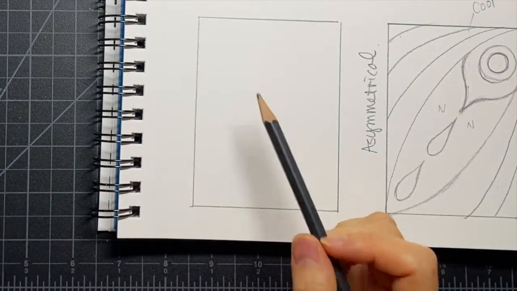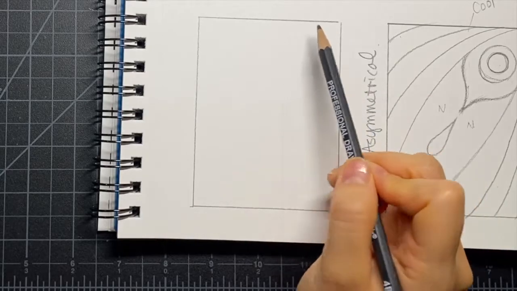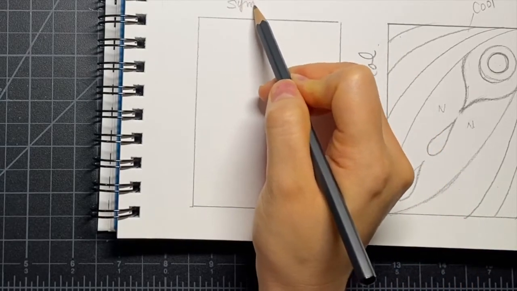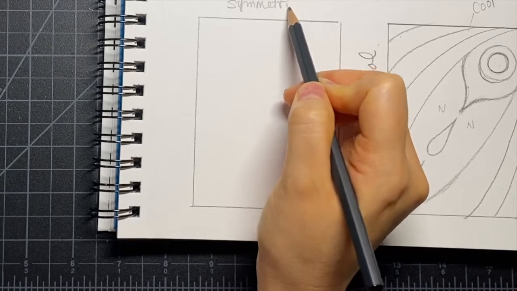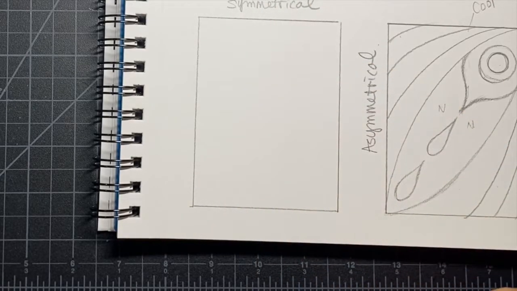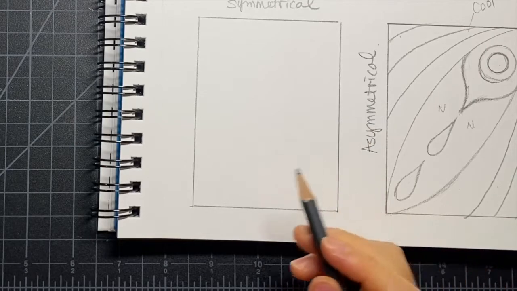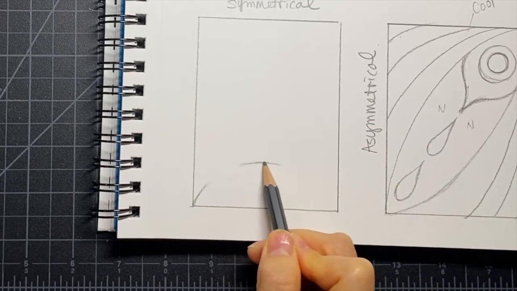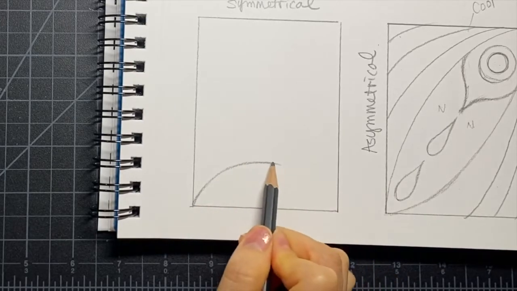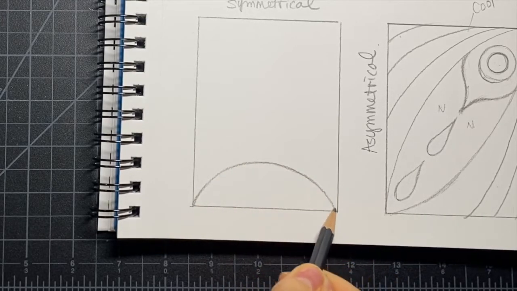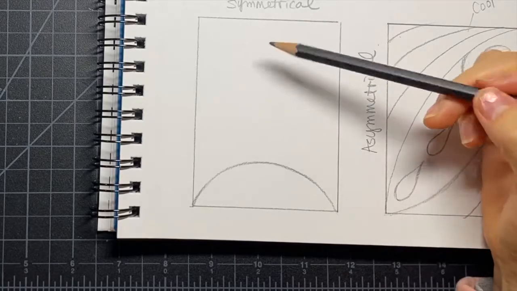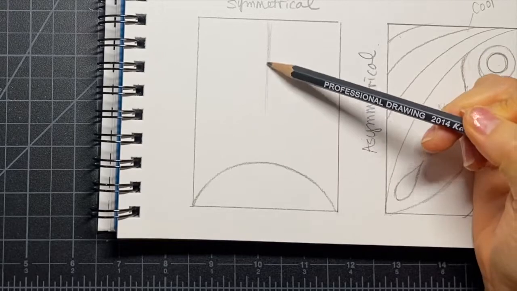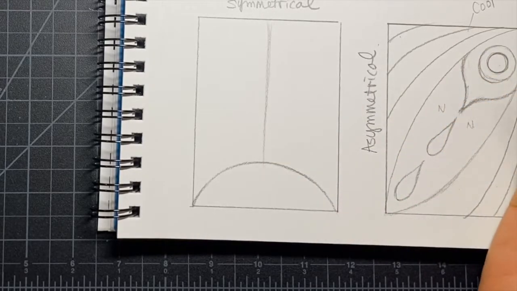Okay, I think I am going to go symmetrical, just to be fair, and portrait format. And I think this time I would like to have my emphasis on the bottom. Okay, and then I will just straightforward draw the middle line just so I know where the center line is.